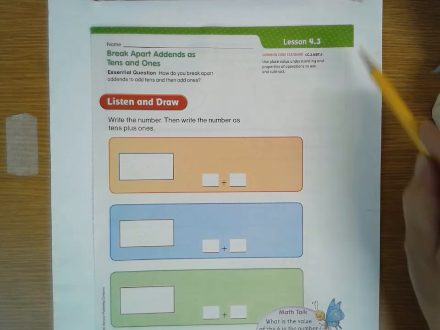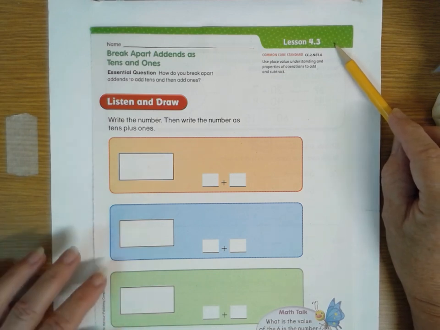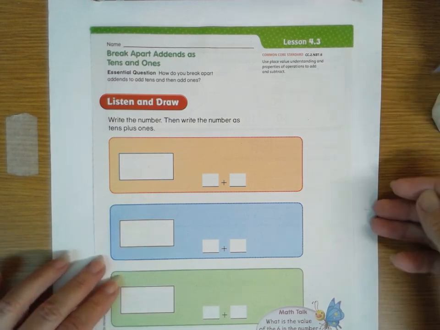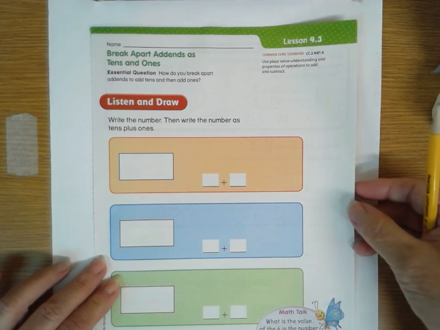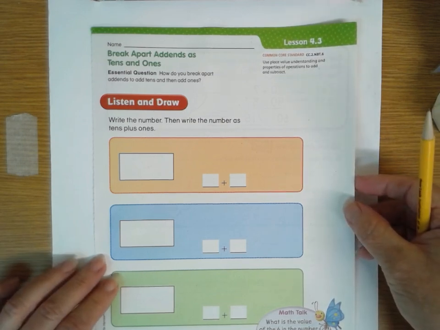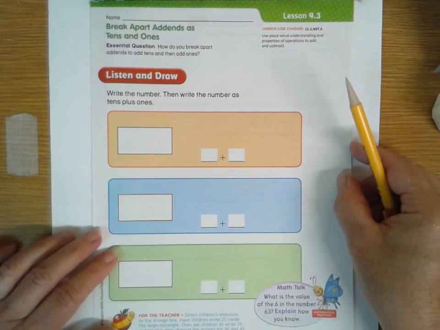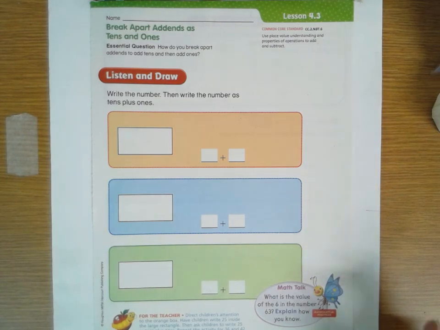We are on lesson 4.3 in our Go Math book, page 181, and today we are learning about breaking apart addends as tens and ones. The essential question is, how do you break apart addends to add tens and then add ones? So it tells us to write the number and then write the number as tens plus ones.